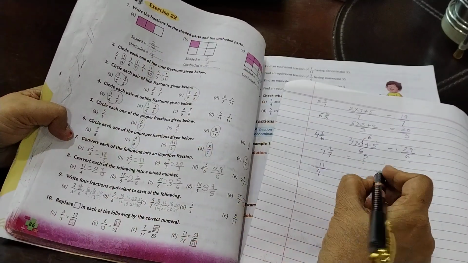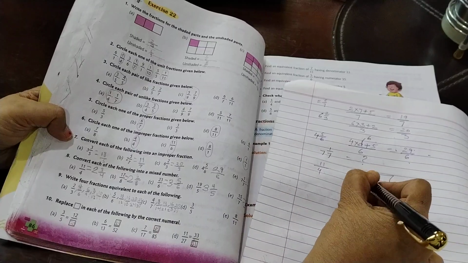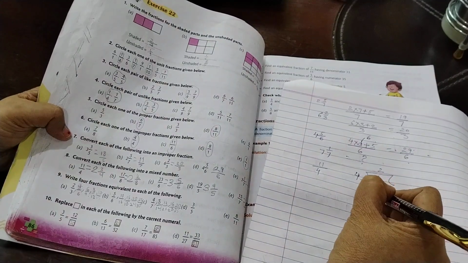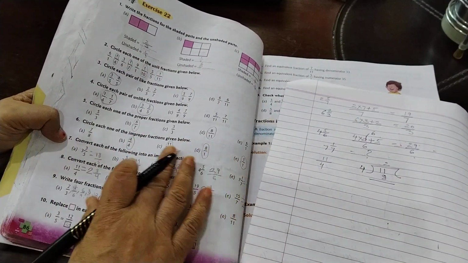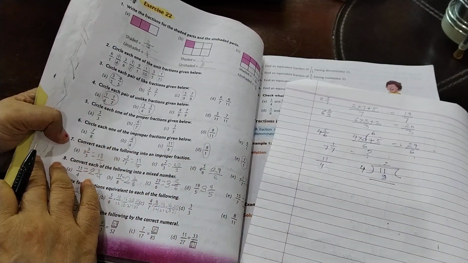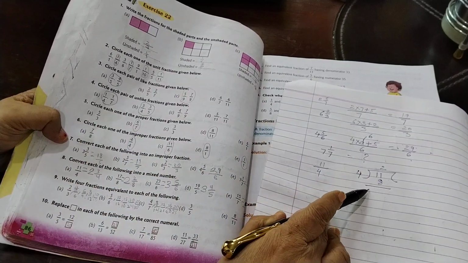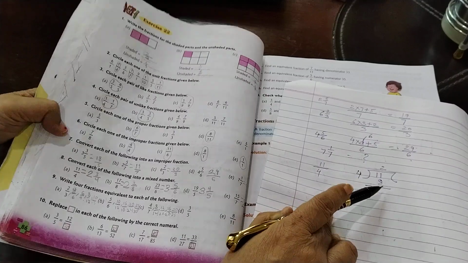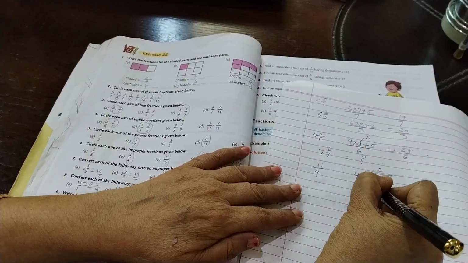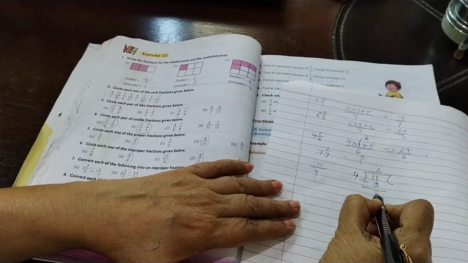So what is the rule? 11 divided by 4. Okay, 4 2s are 8. I hope I don't have to show you the division method in the lengthy manner, right? I'll directly write because you are big children. So 4 2s are 8, 11 minus 8, 3.